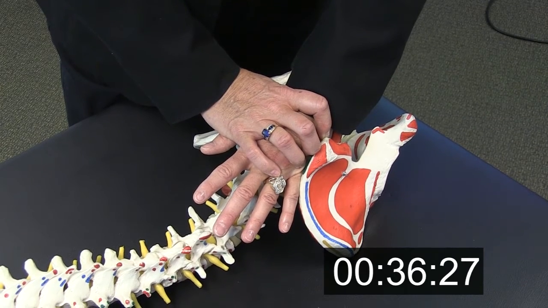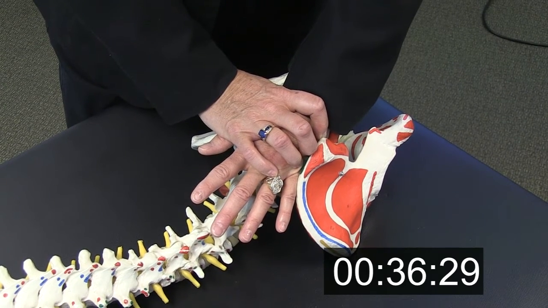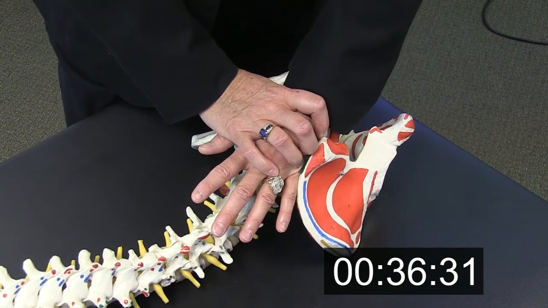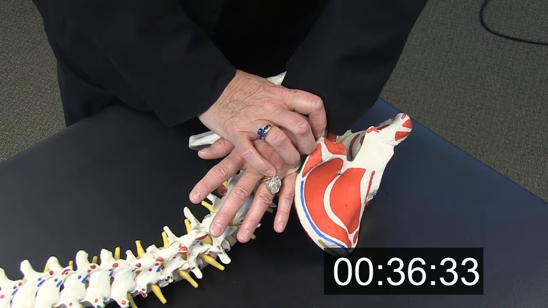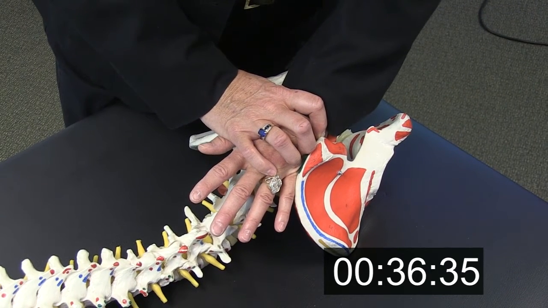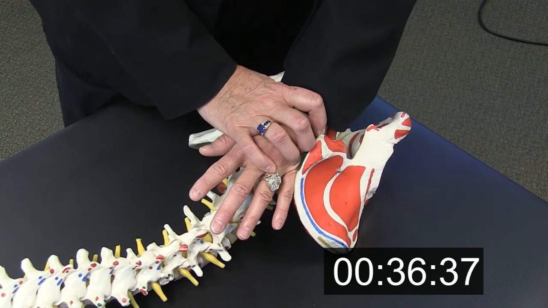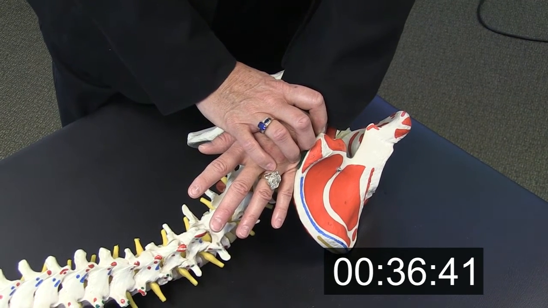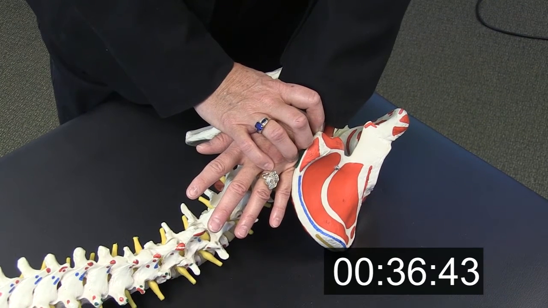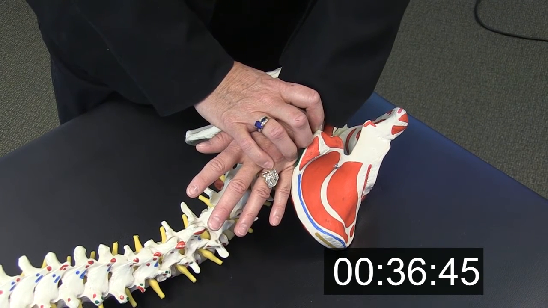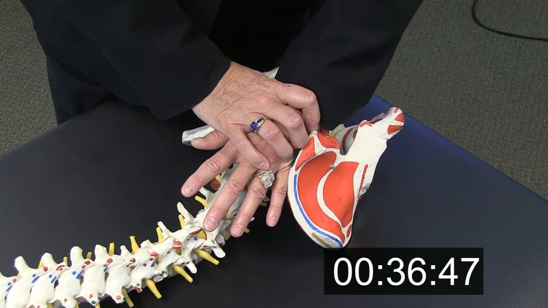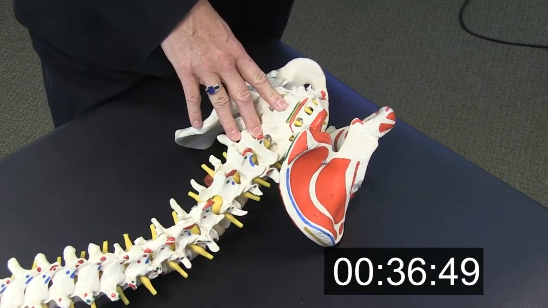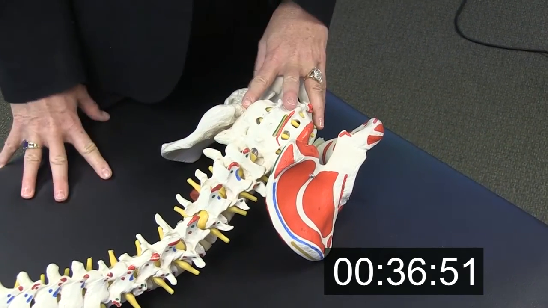As she breathes in again, I lock my hand and I resist her inhalation. Then as she exhales, I follow it anterior, anterior, anterior to the new barrier. Then I lock my hand still in that position and I wait for her to breathe in again. I resist the inhalation. And as she exhales, I go anteriorly again into the new barrier. Do you see how we're following barriers just like we did yesterday?